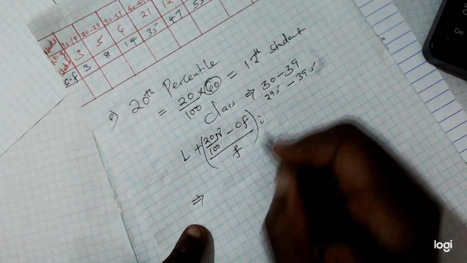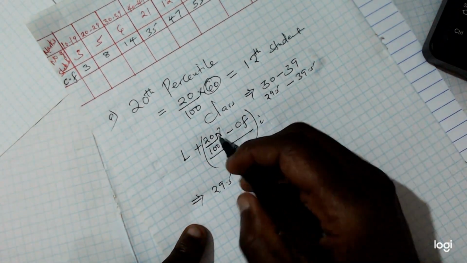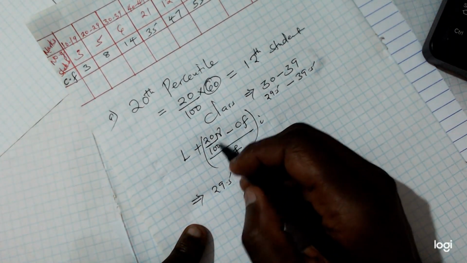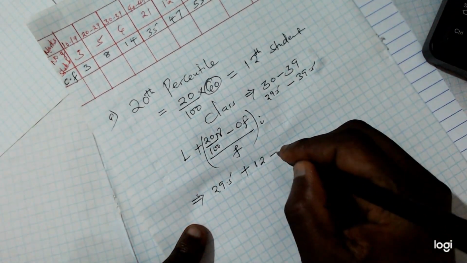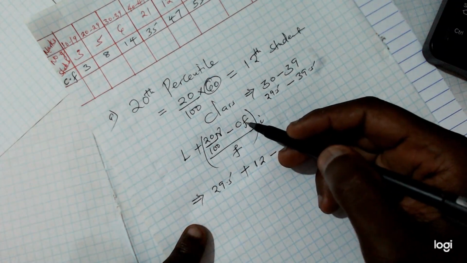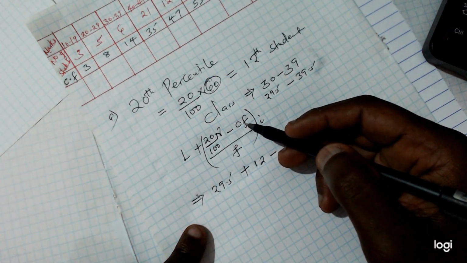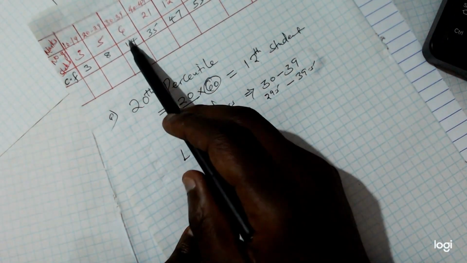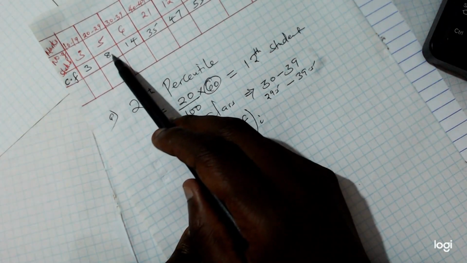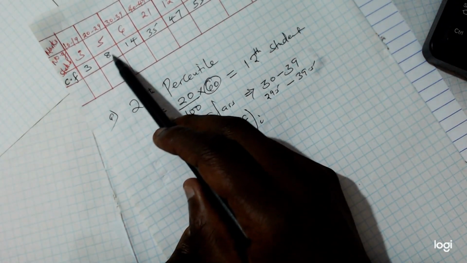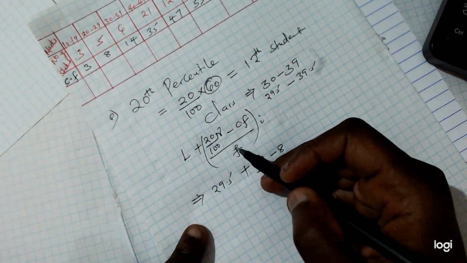So we have 29.5, then plus 20th percentile, 20 over 100 times 60, which will give us 12. Then minus the cumulative frequency above that class. The cumulative frequency of this class is 14, so the cumulative frequency above that class will be 8. So subtract 8, divided by the frequency of that class.